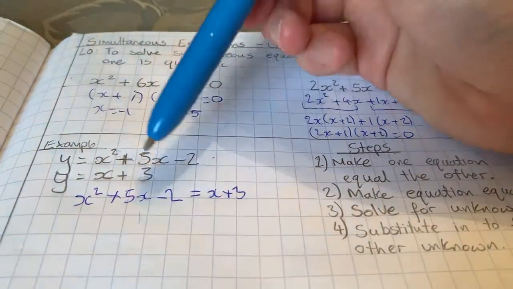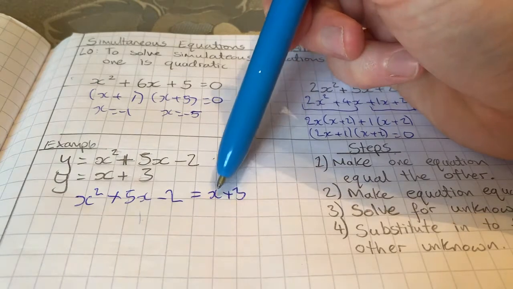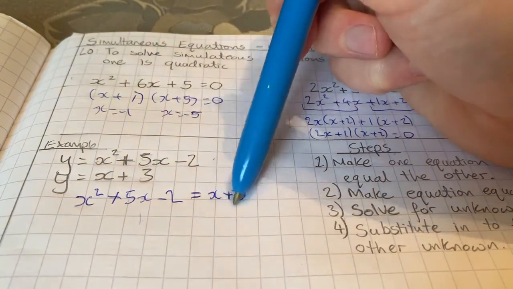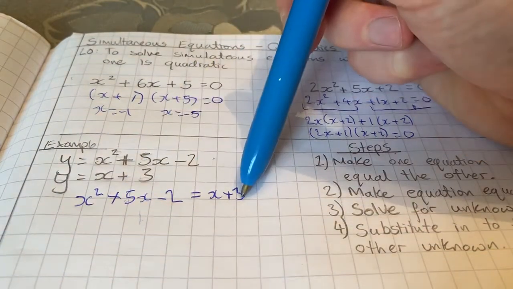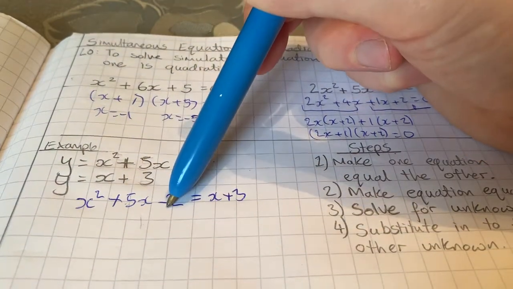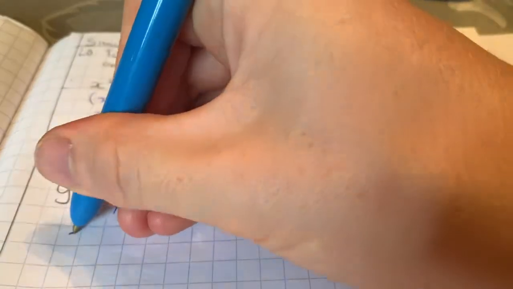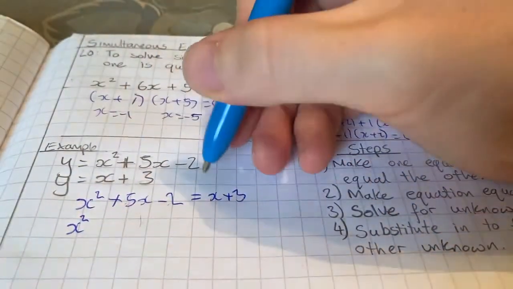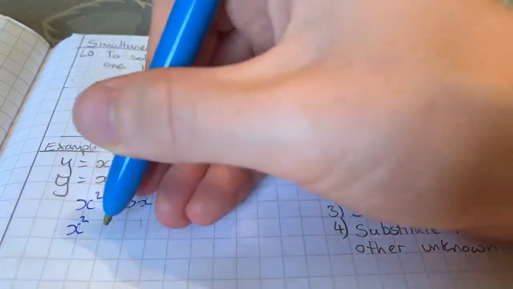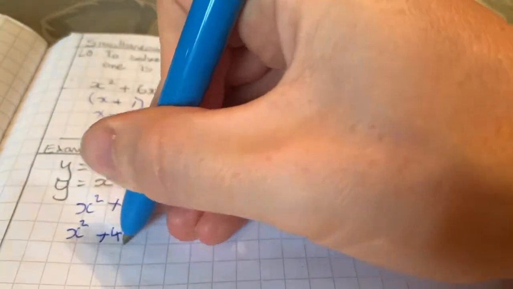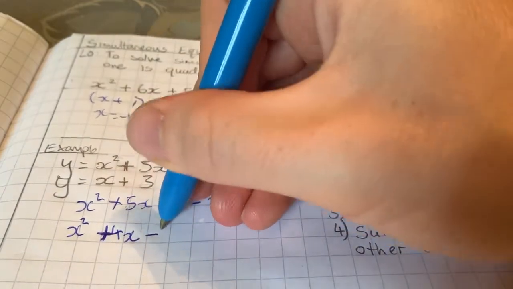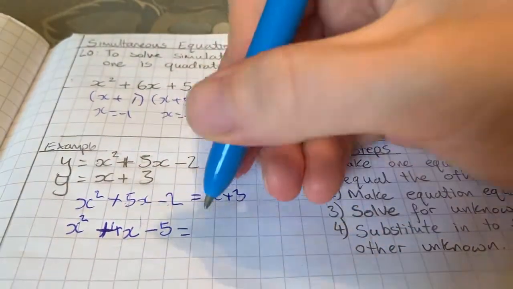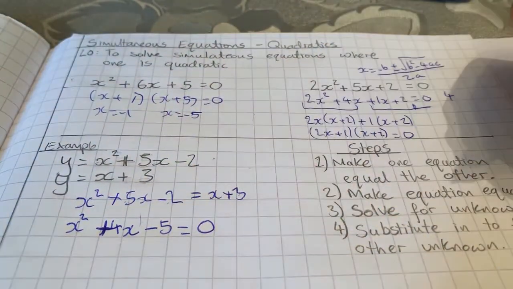So what that means is to get all of this to that side, so it's just 0 there. So we're going to minus x, so that becomes 4x, and minus 3, so that becomes minus 5. So we then have x squared, like I said, minus x, so it becomes plus 4x, and then minus 3 from each side, minus 5, and that equals 0.